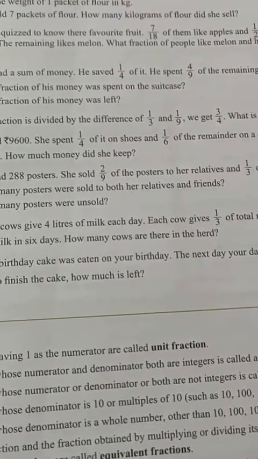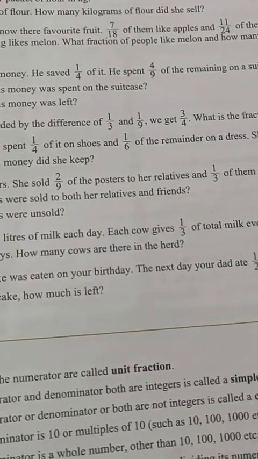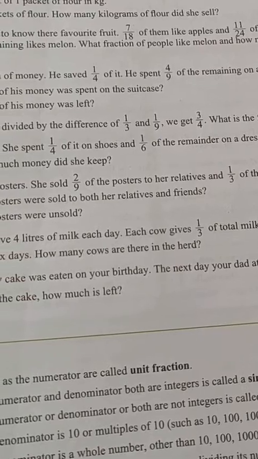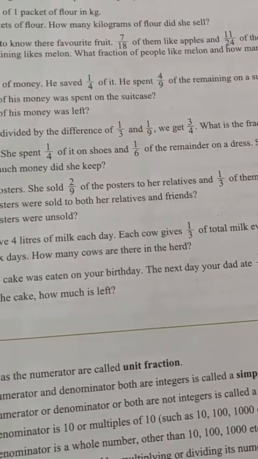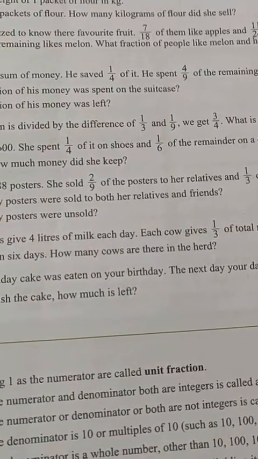So I understand that if you are able to find out the fraction of people who like melon, it will become very easy for you to find out the number of people who like melon. There are multiple methods to do this question. Let's see one of them.